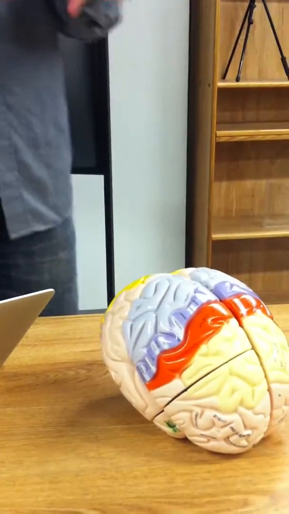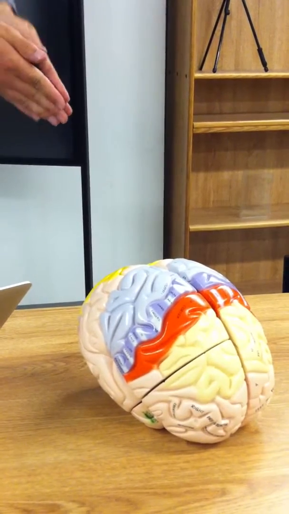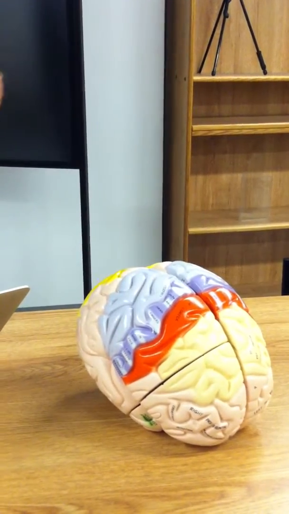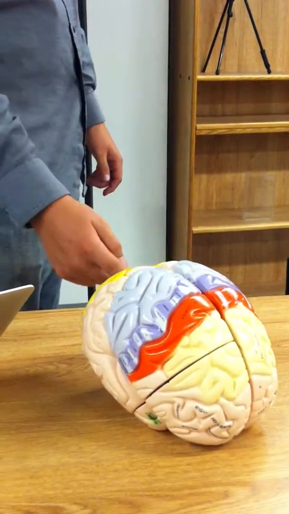In fact, a fissure is like a really deep sulcus. So remember, sulci were the valleys here in the cerebrum. Fissures are really, really deep valleys. That's why it's a longitudinal fissure, because it's really deep there.